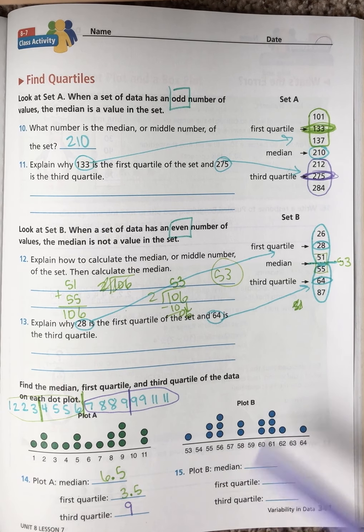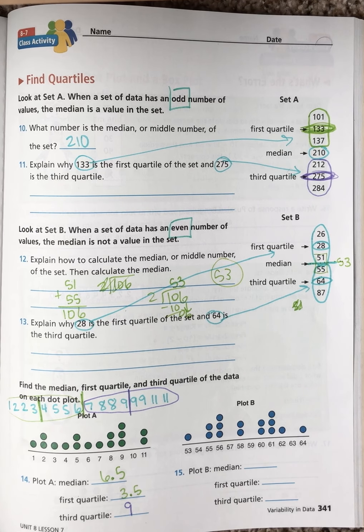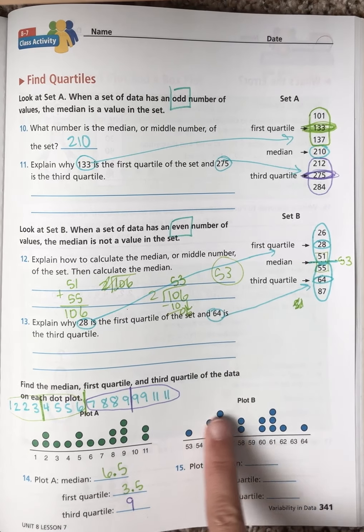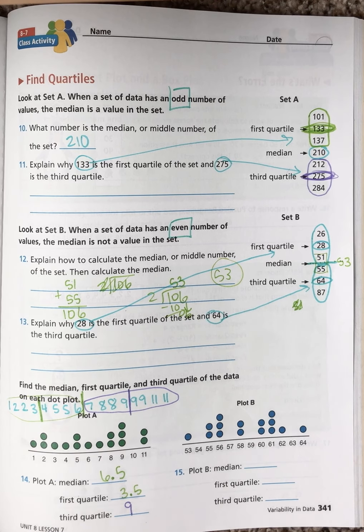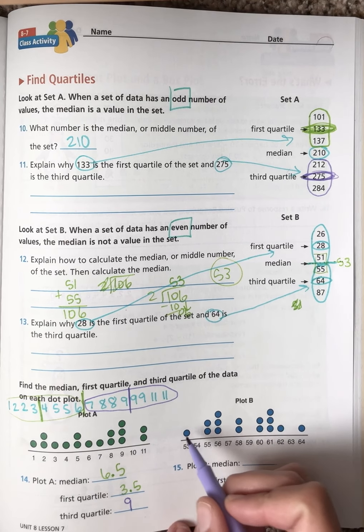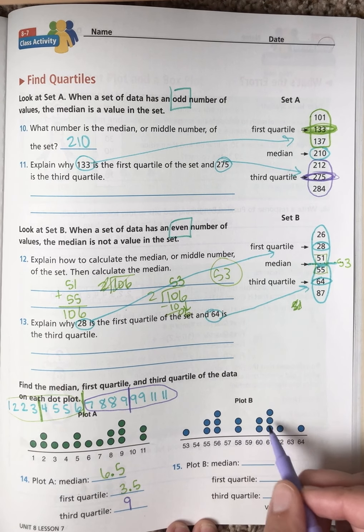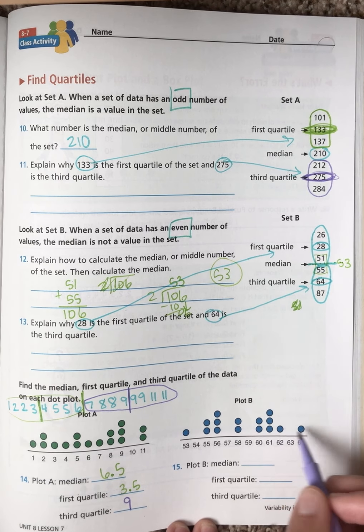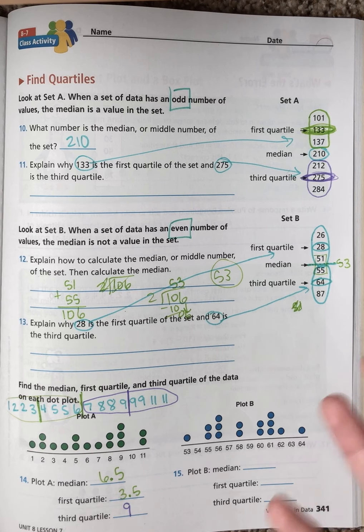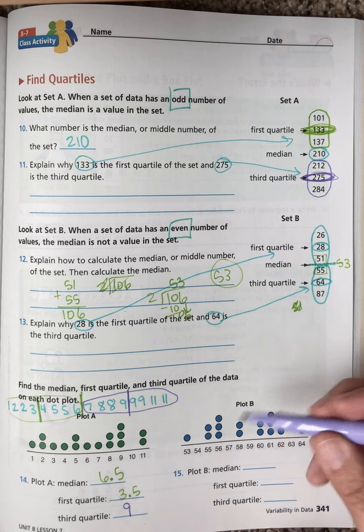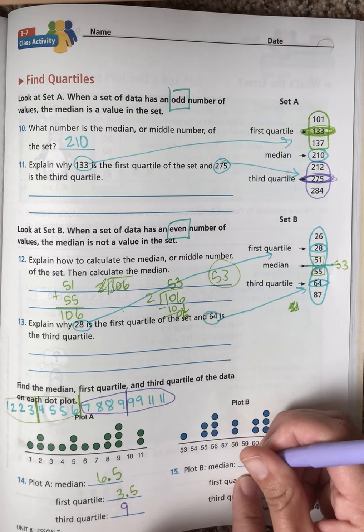All right, so now we're going to do that with plot B. Again, some kids can figure this out without listing all the numbers. Some kids are able to visualize how many dots there are. 1, 2, 3, 4, 5, 6, 7, 8, 9, 10, 11, 12, 13, 14, 15. And so some kids go, oh, well, if there's 15 dots, I know that my 8th dot is going to be my median, because 7 plus 7 is 14, so the 8th dot is going to be that middle point. So some kids go like this: 1, 2, 3, 4, 5, 6, 7, 8. My 8th dot is right here at 58, and so 58 must be my median.